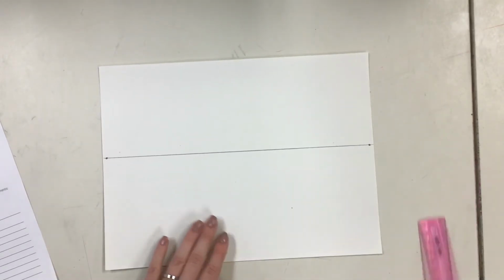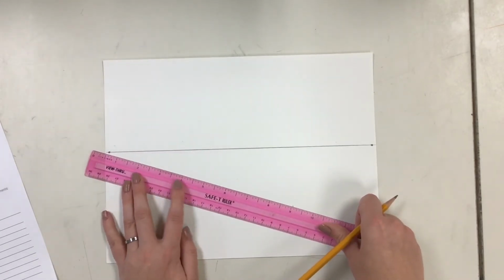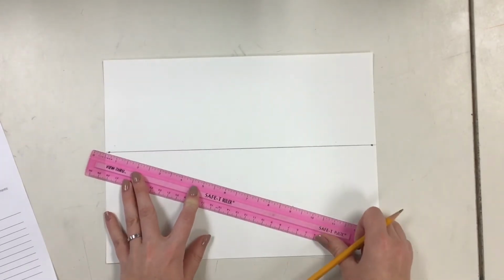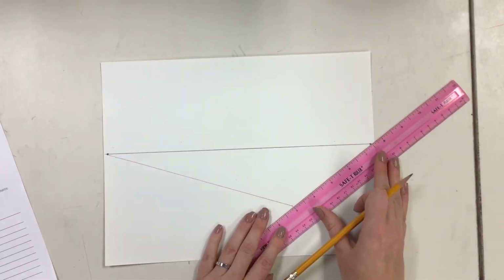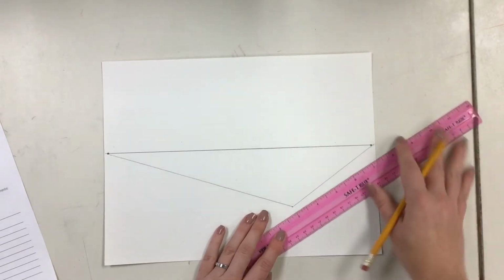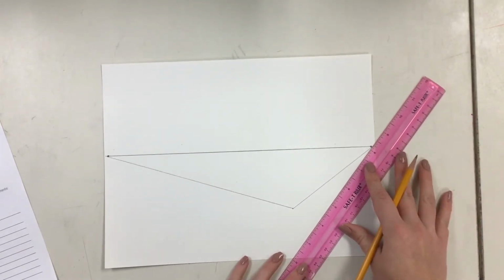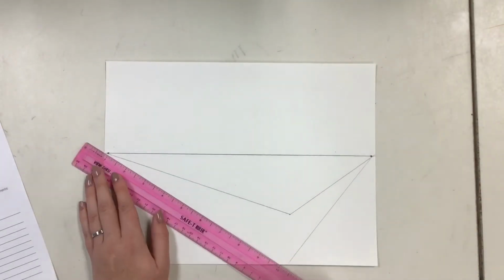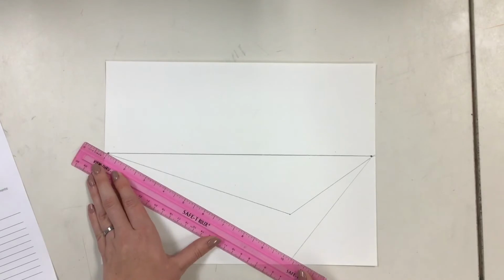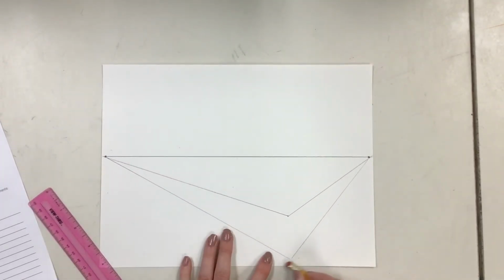So I just put a little dot and then I connect each vanishing point to the little mark that I made. And then I go down a little bit more, again, still connecting it. And then I have my road. I'll just erase where they overlapped.